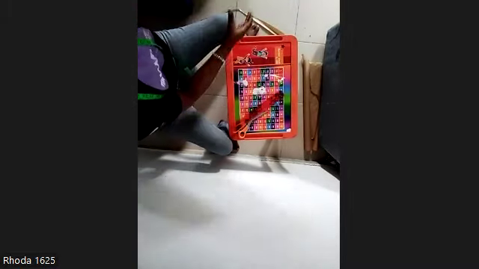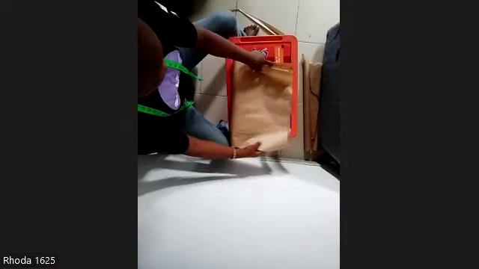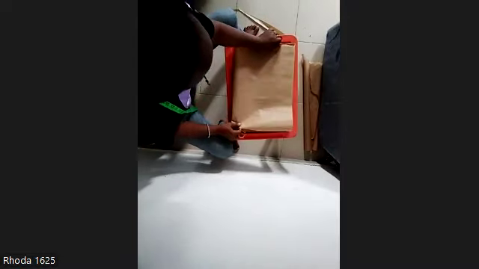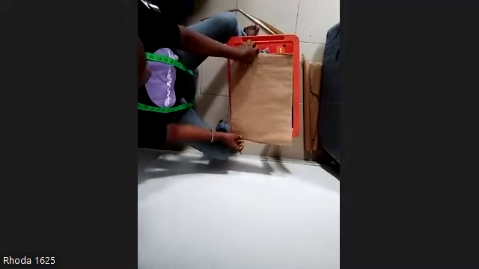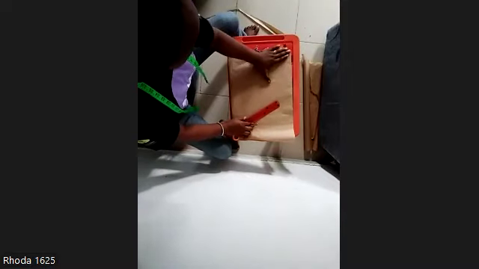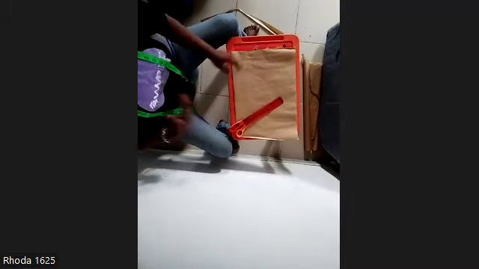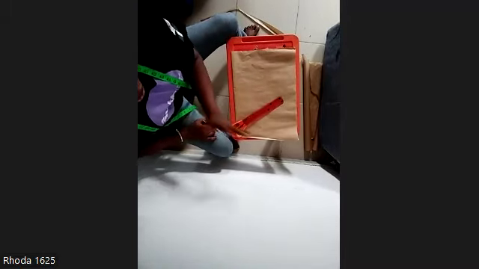Let me show you how to draft a basic top. Also, very simple to make. Measurements needed: shoulder, bust, waist.